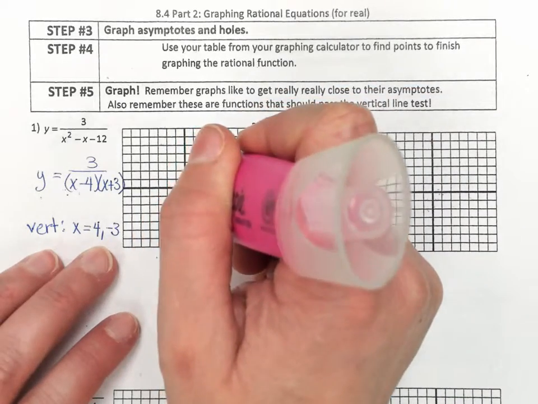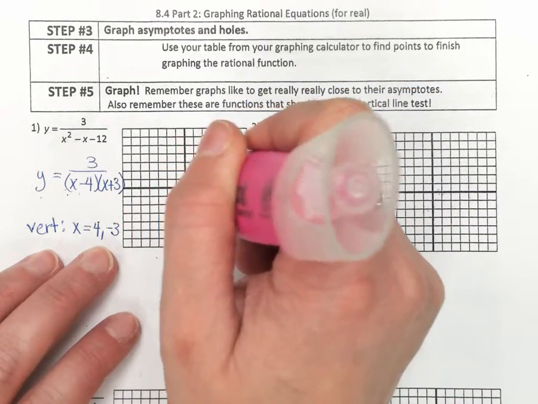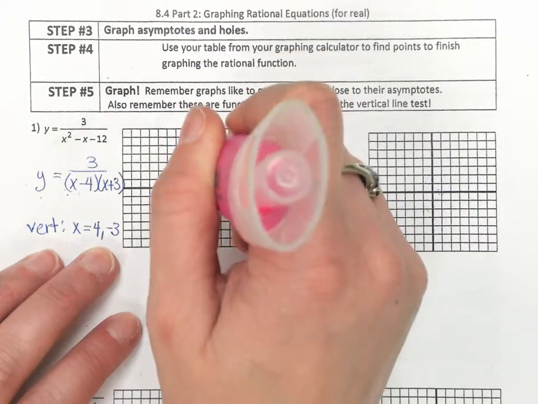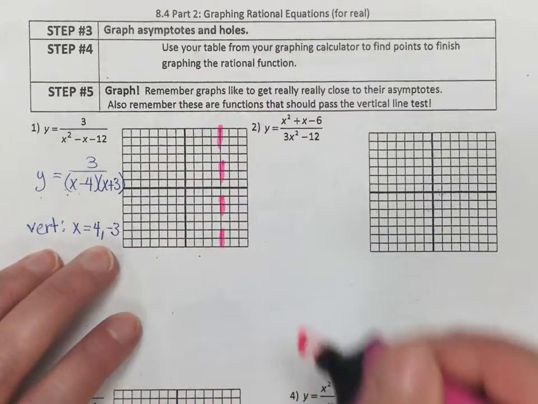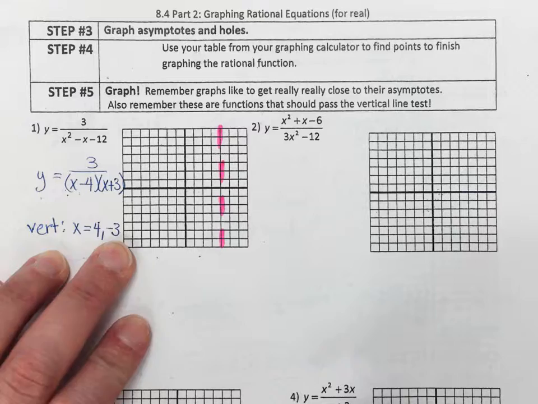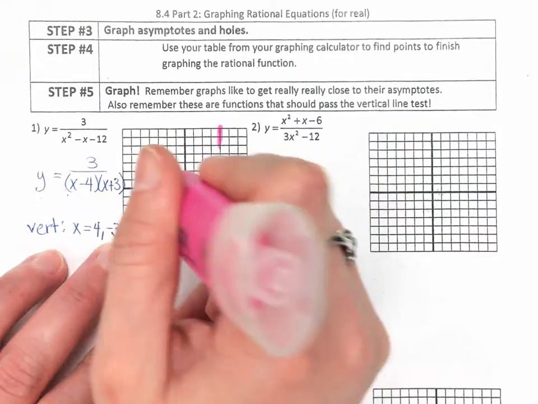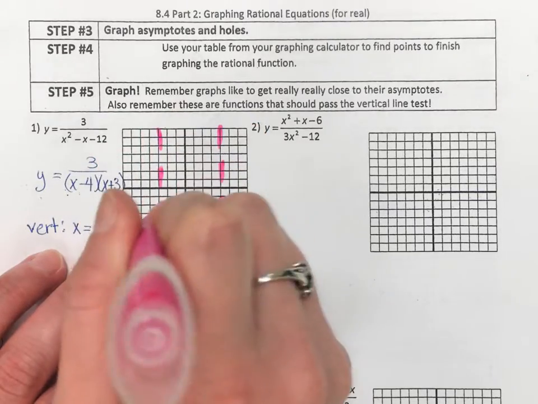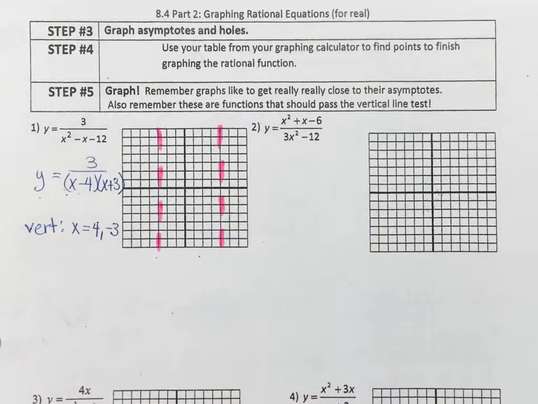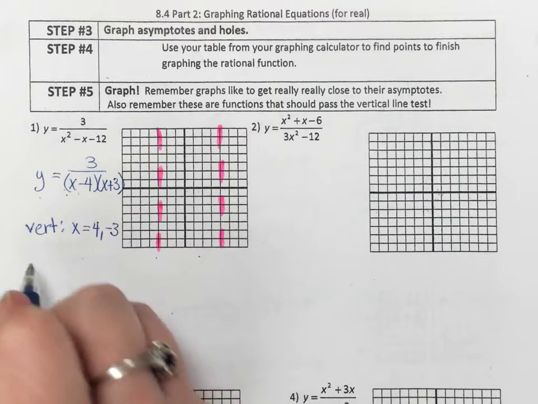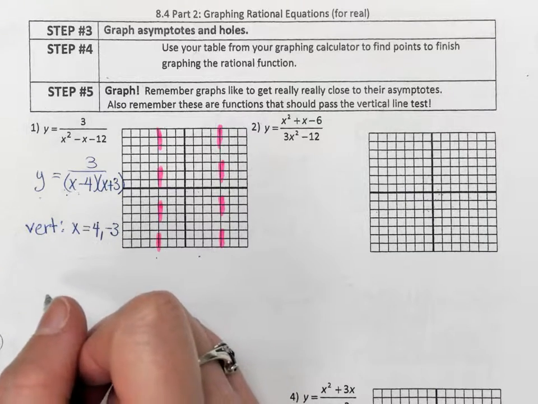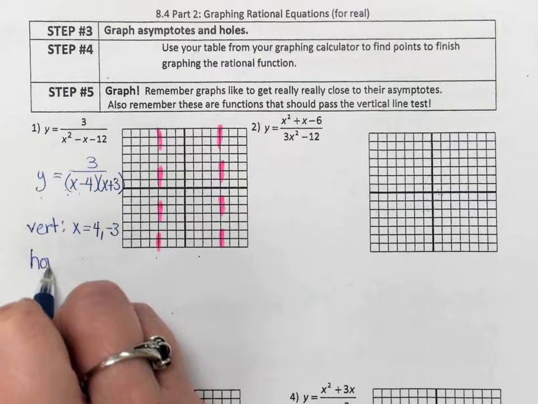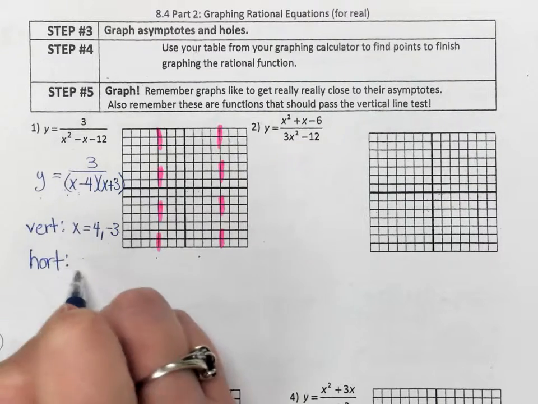So we have x is 4, right? We go to the x-axis at 4 and draw our dotted line there. And then x is negative 3, so we go on the x-axis at negative 3. It's the same stuff we've been doing, we're just actually graphing it now, okay? That way when you go to graph it, you know where it can't pass, okay?